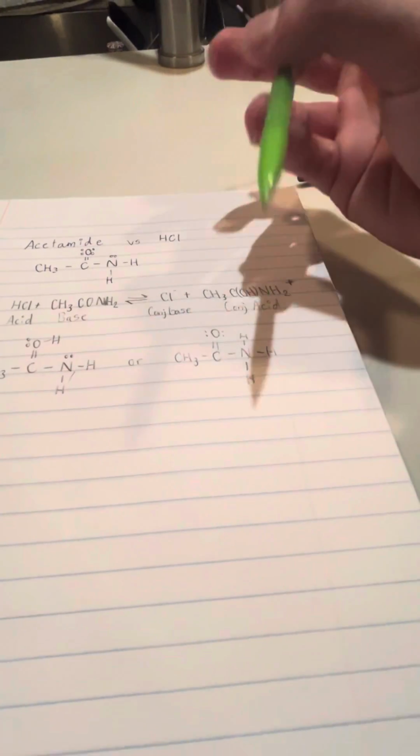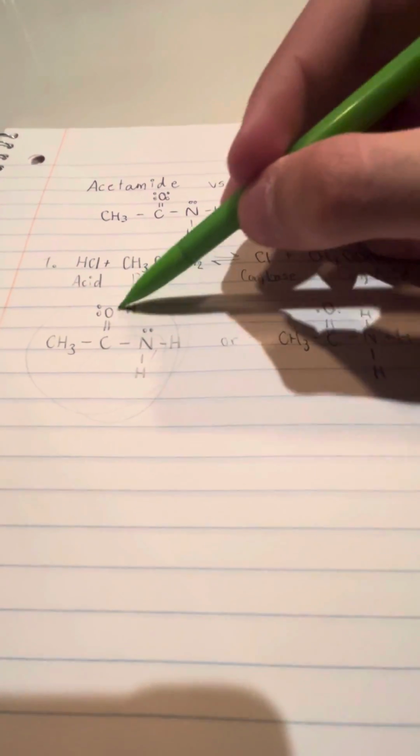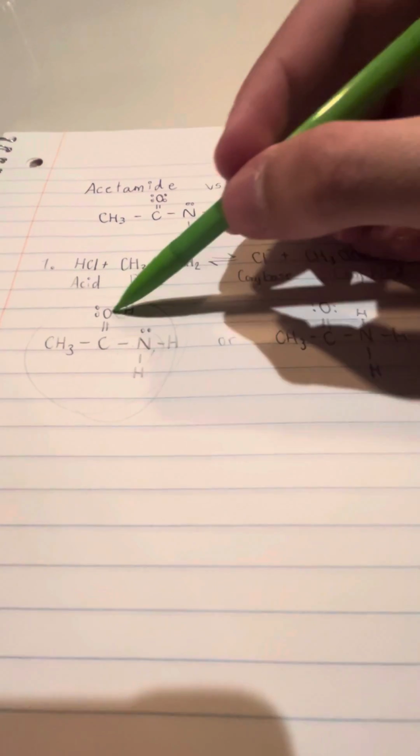All right, and now what we know about all molecules, all atoms, everything, is that it wants to be at the lowest energy. It wants to approach lower energy. So we have to find which one of these versions has the lowest energy, and that's going to be this one right here, because it has pi bonds near the protonation point.